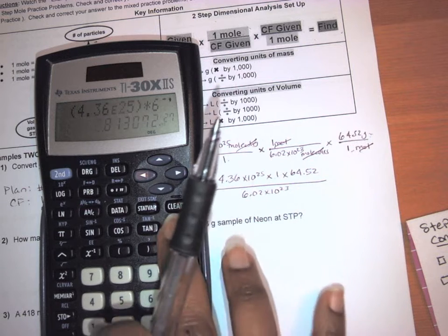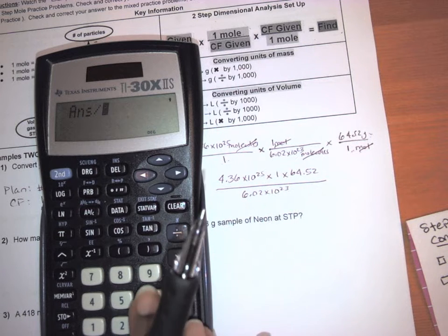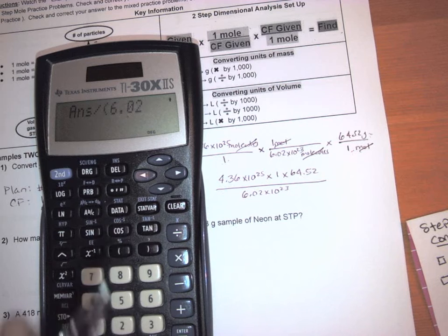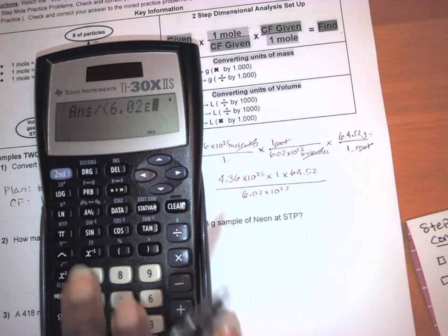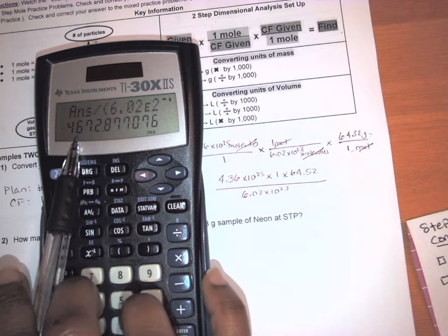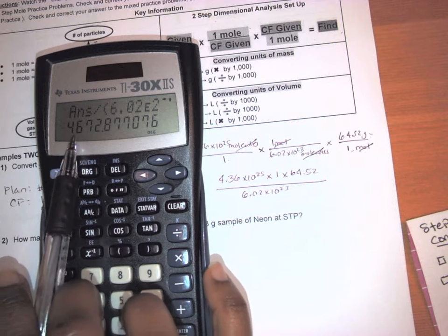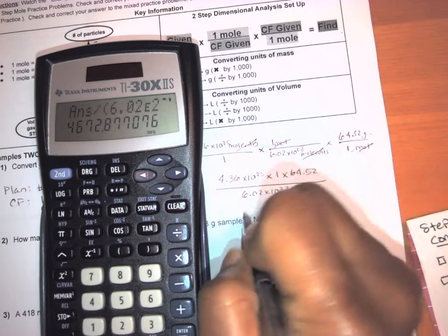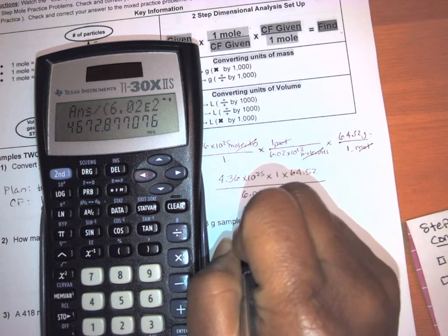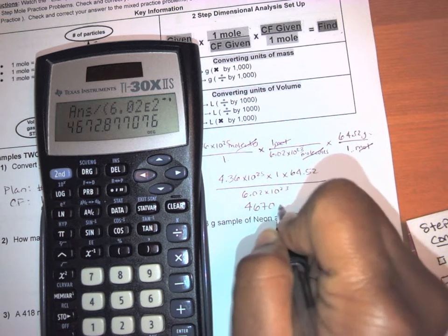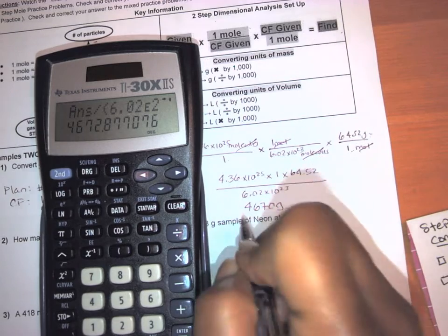And then I'm going to divide that by the 6.02 times 10 to the 23. Once again, just to be safe, I like to put everything in parentheses. If you use more parentheses than you need, it may not be the most efficient, but it'll at least guarantee that you're getting your answer correct. Okay, and now we get this huge number here. So this is about 4,673, but because we have only 3 sig figs in this problem, it'll be 4,670 grams. So that will be my final answer.